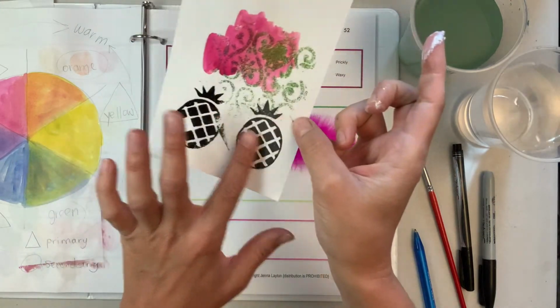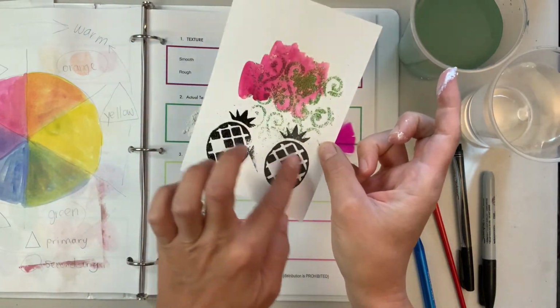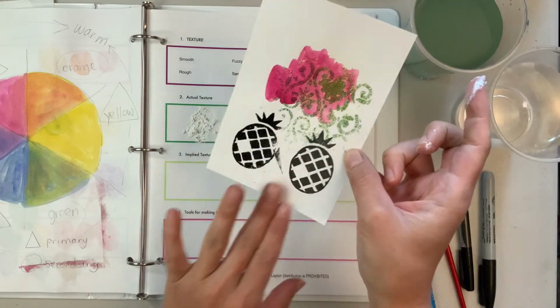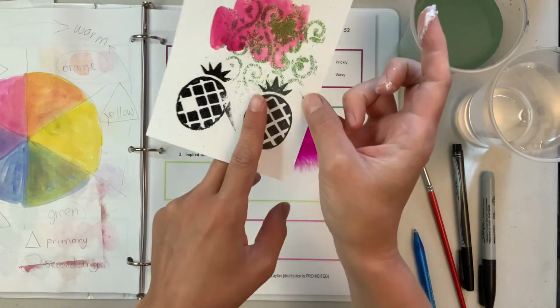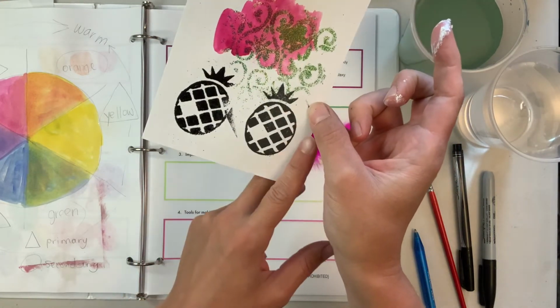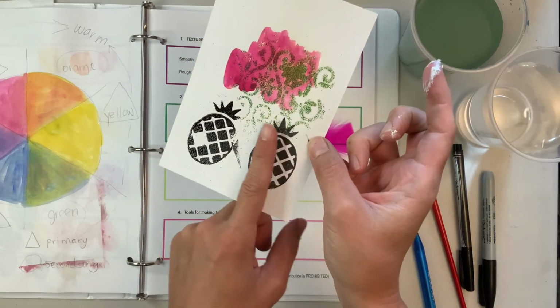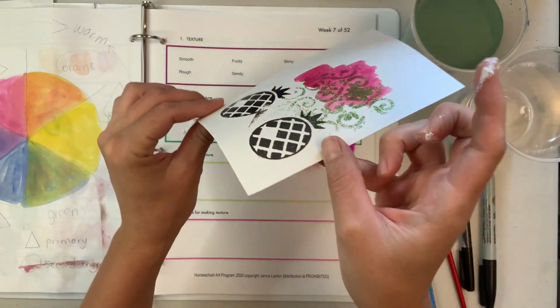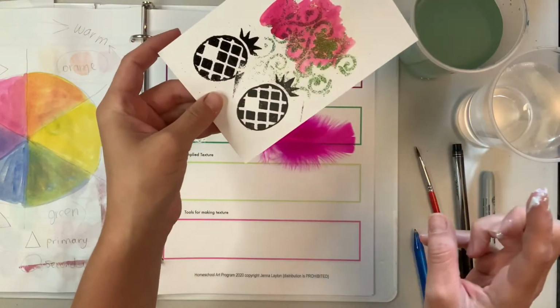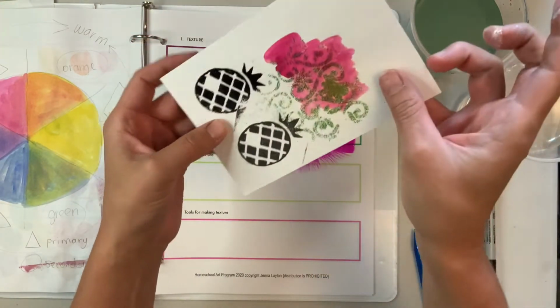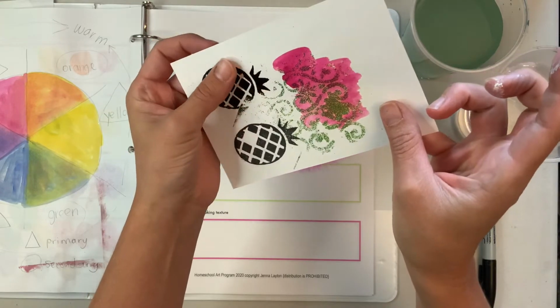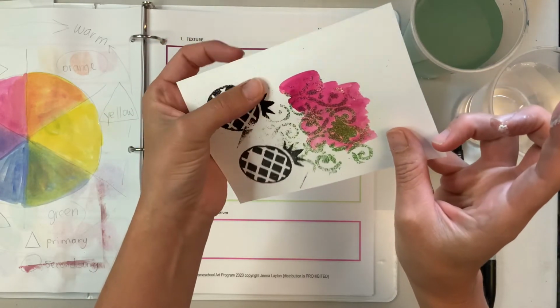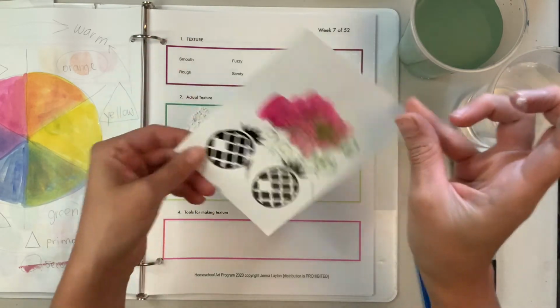One of these I just stamped, so even though it has this pattern which looks like it gives it texture, it doesn't. If I slide my hand across it, it's just implied texture. But this pineapple, I used embossing ink, and I know it's probably kind of hard to tell, but if I run my finger across it, it actually has a raised surface.